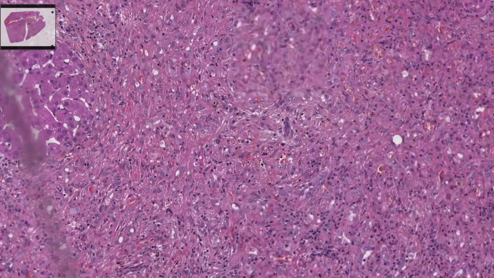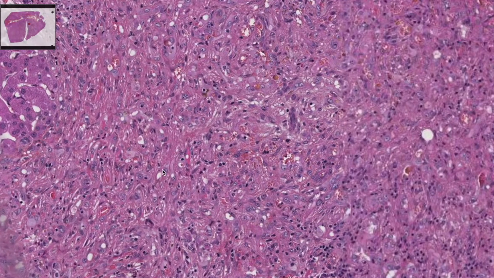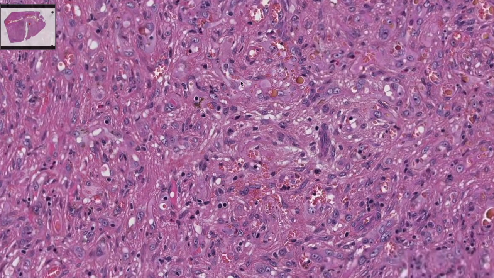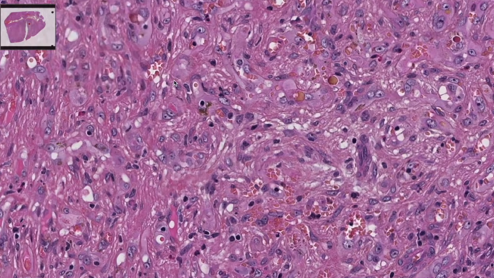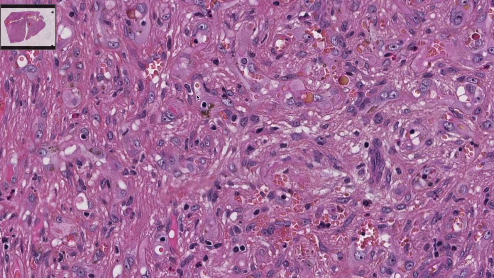And you have this fibrosis, and you have all these cells, which are the neoplastic cells that are large and have eosinophilic cytoplasm here. You even have these kinds of cells with an intracytoplasmic vacuole that contains a red blood cell.